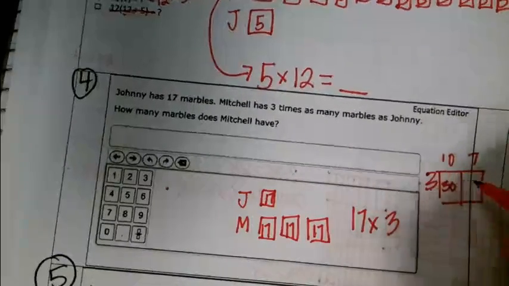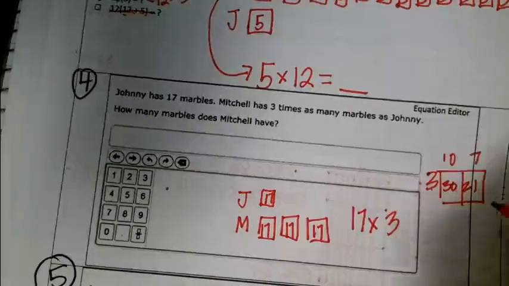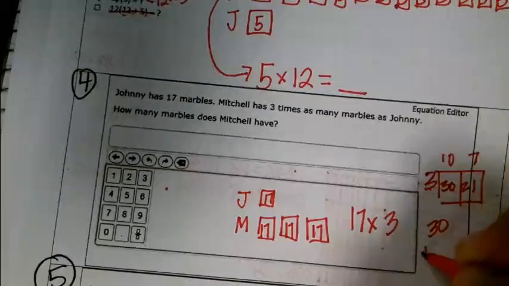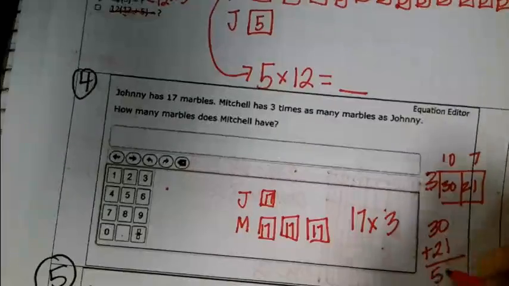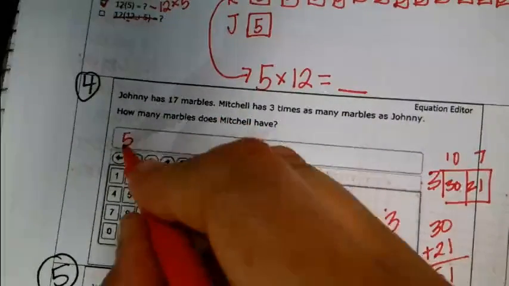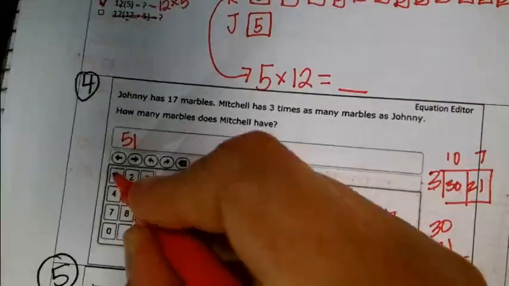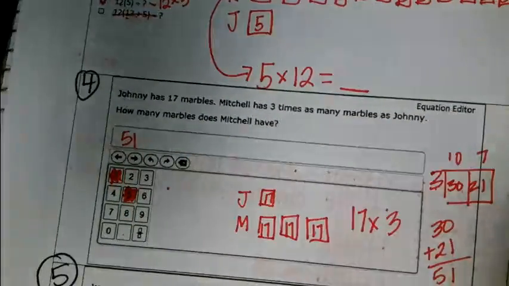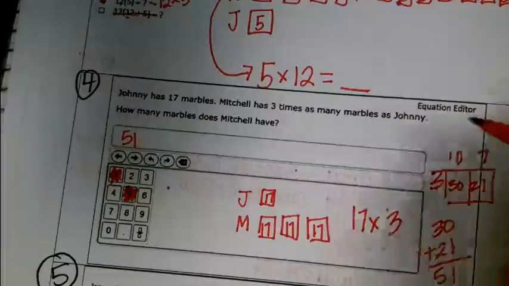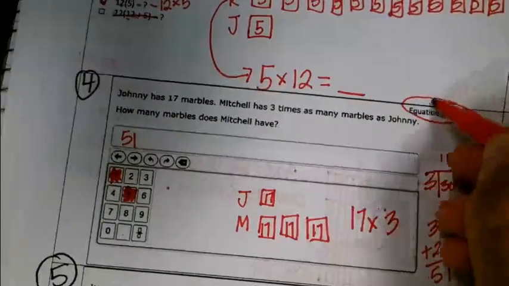So 3 times 10 is 30 and 3 times 7 is 21. When I add 30 and 21, I get 51. So the answer is 51. On this keyboard, you would hit the number 5 and the number 1. These questions are called equation editors.